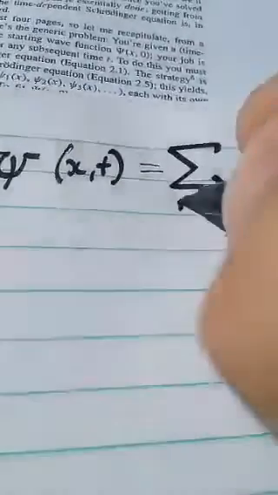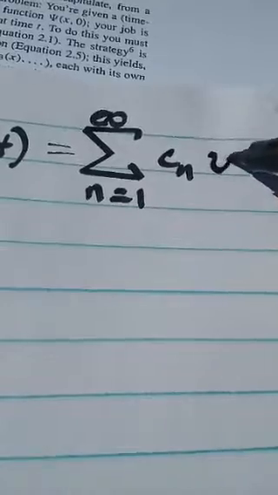All right, phi of x, t. This is the time dependent, okay? Equals the sum. Now this is where you need infinite series knowledge. To infinity of Cn, and this is psi n of x, and then multiplied by e to the minus i E_n t over h bar.